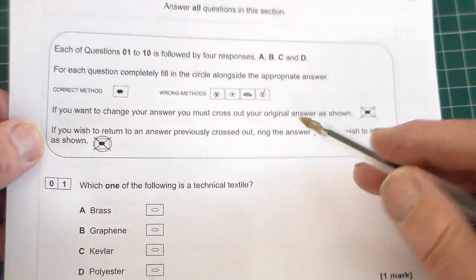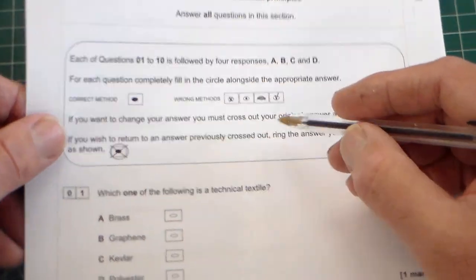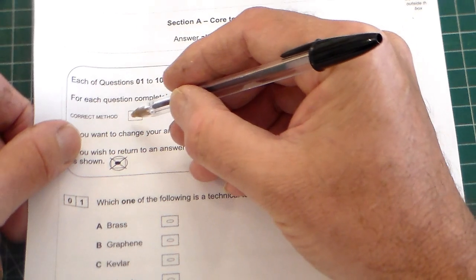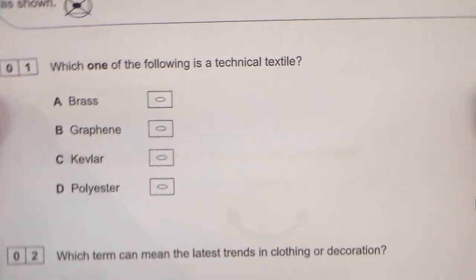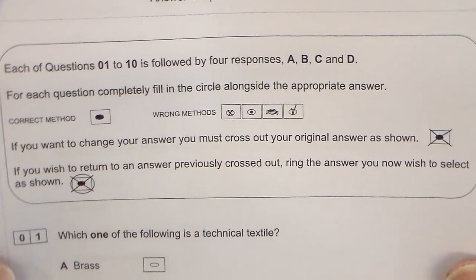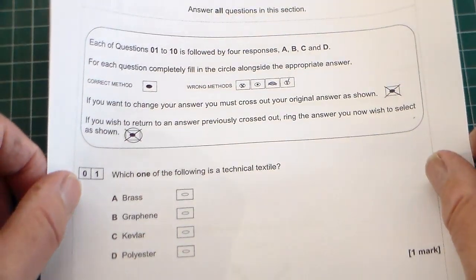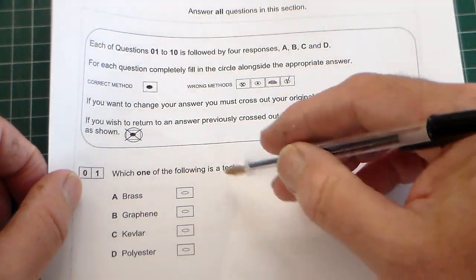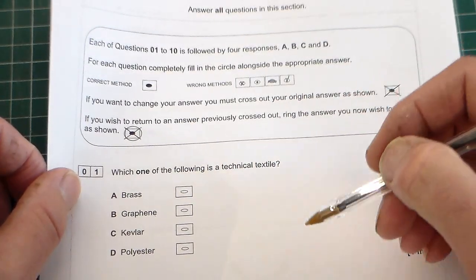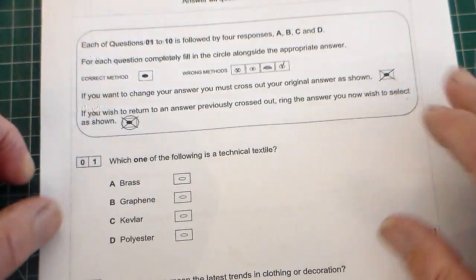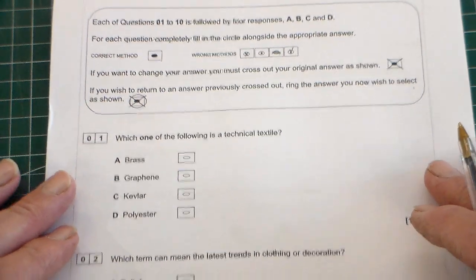Now that's really important. To fill in, we just need to use our pen and fill in the little oval in the middle. And then you can see there the other ways of doing it. If you have the wrong method, if people put a tick by the side of it, the examiner generally won't give you the mark. It's just a real shame to waste a mark like that.